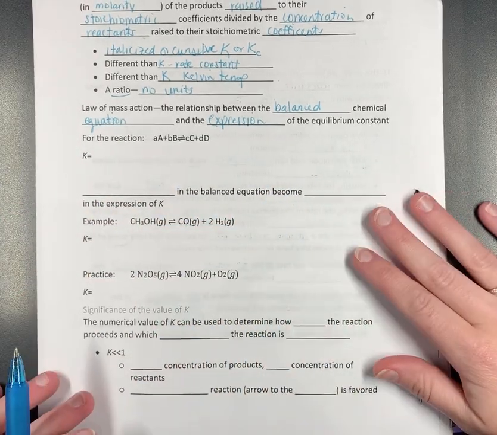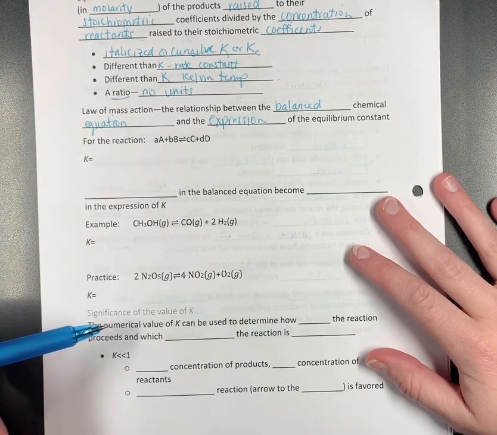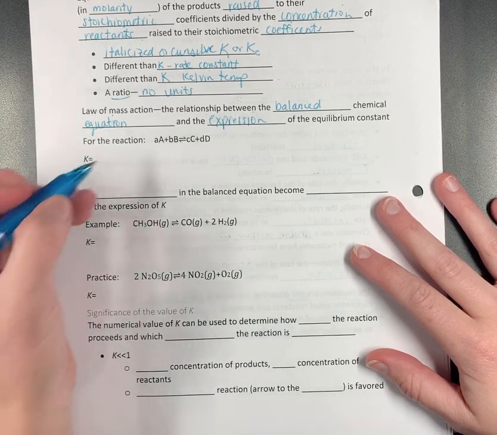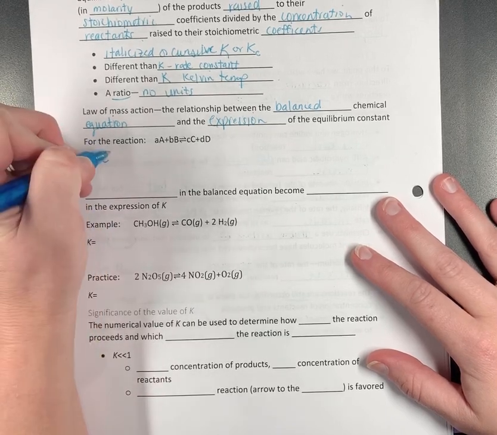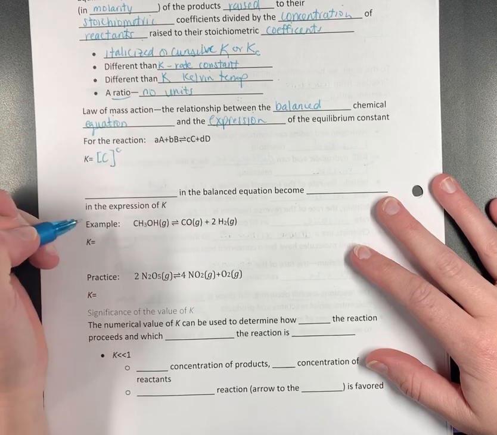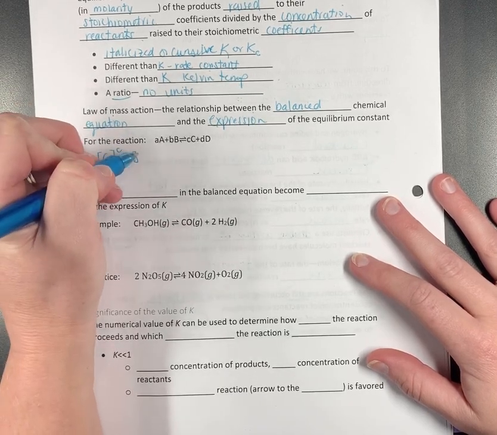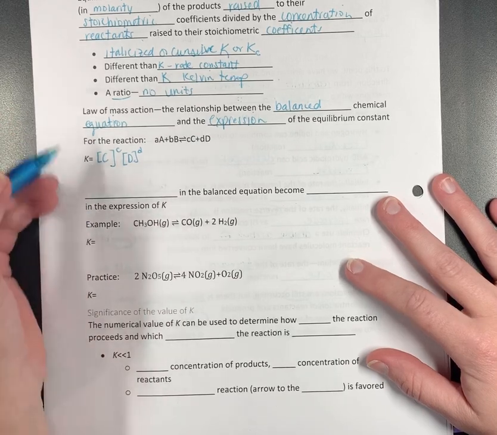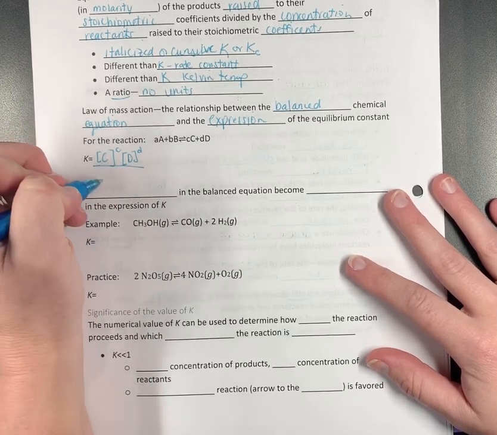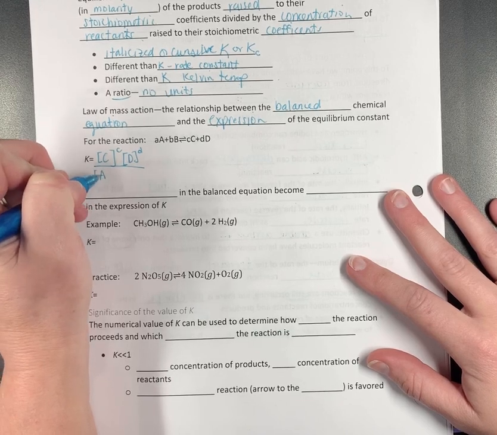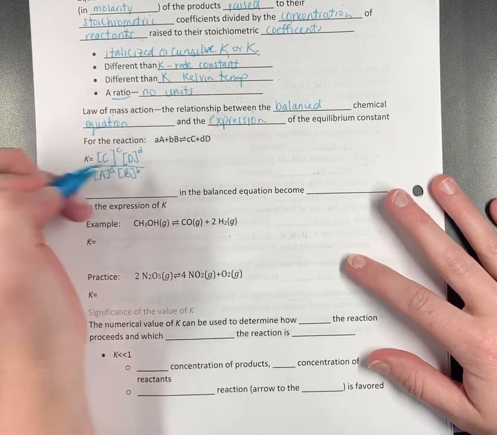So K is going to be, if you go back and read up at the top, products first. So concentration and molarity, product C raised to the c, product D raised to its coefficient over your reactants. So that would be A to little a, capital B to little b.